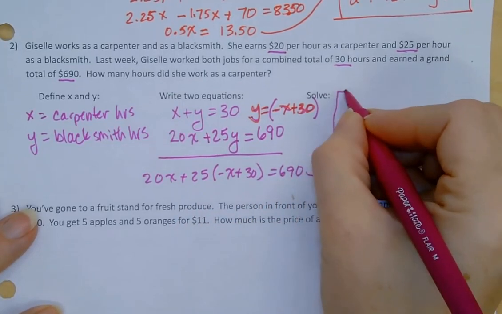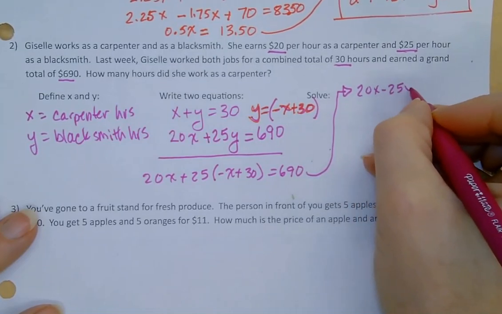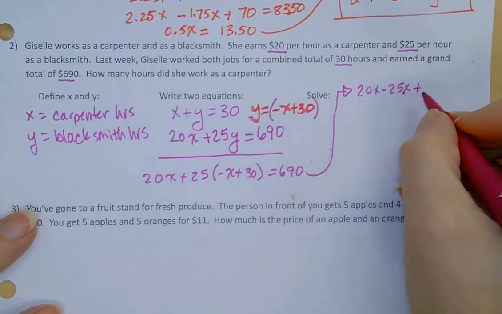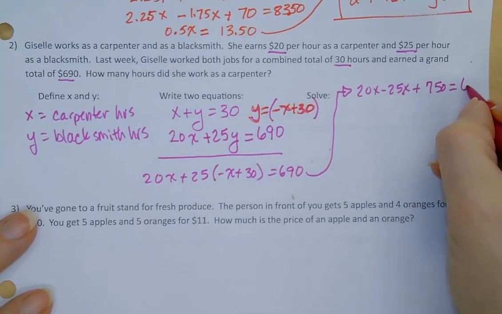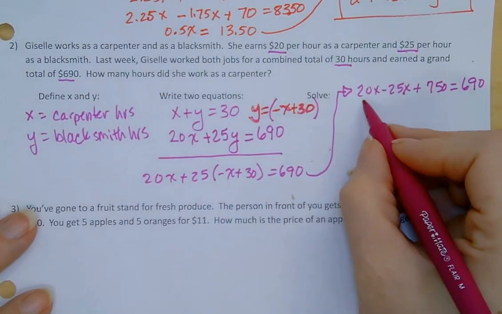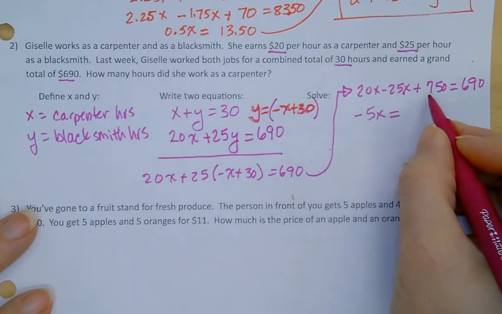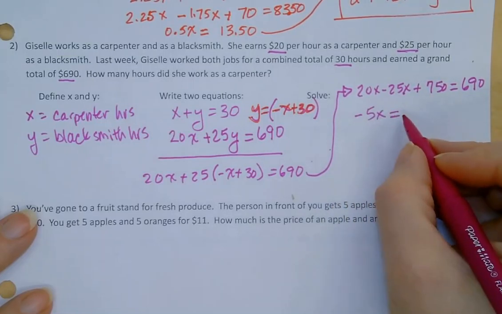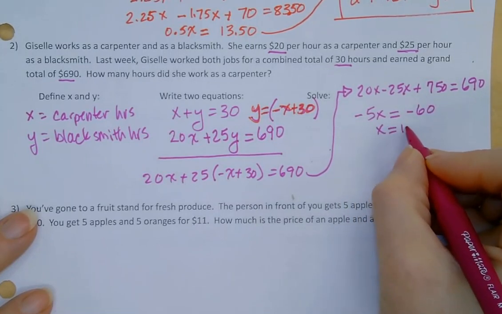And if I continue to work on that, I'm going to get 20x minus 25x plus 750. And this all equals 690 because that's the amount of money that she made. 20x minus 25x, I have negative 5x. I'm going to subtract 750 from each side, so I have negative 60, and that means that x equals 12.